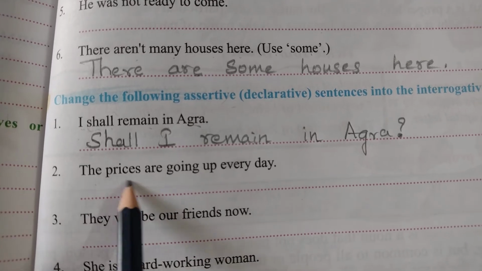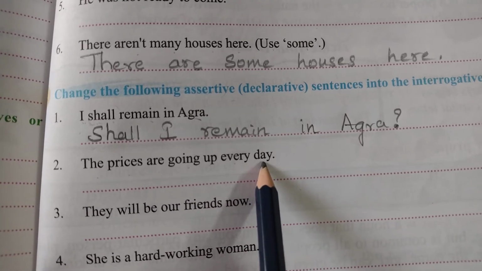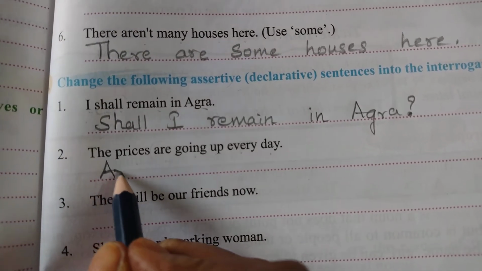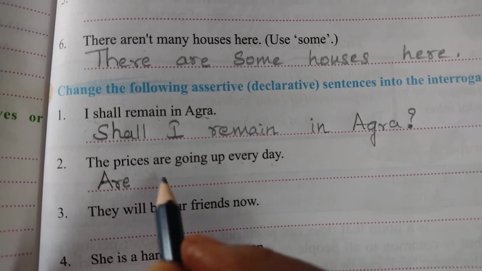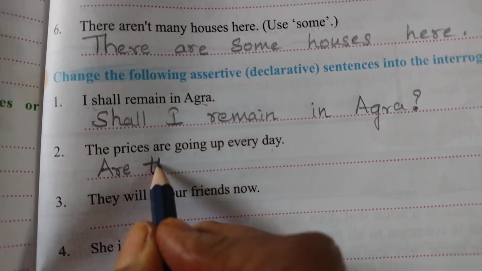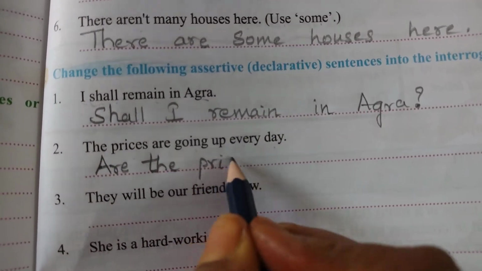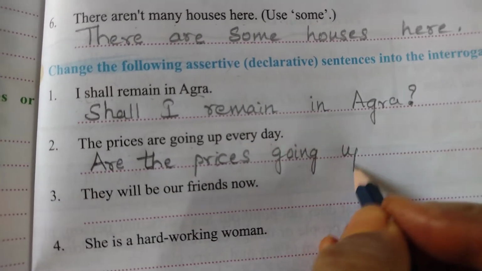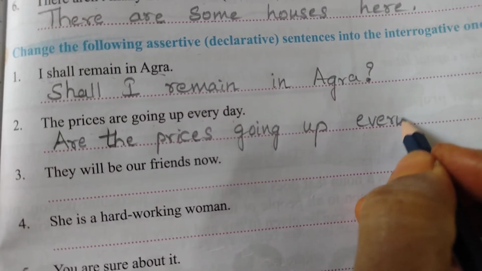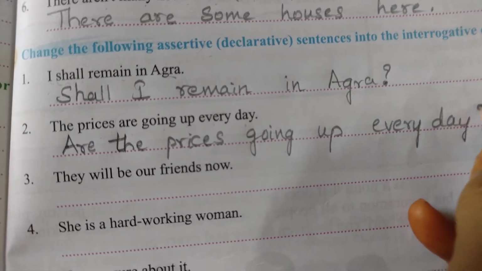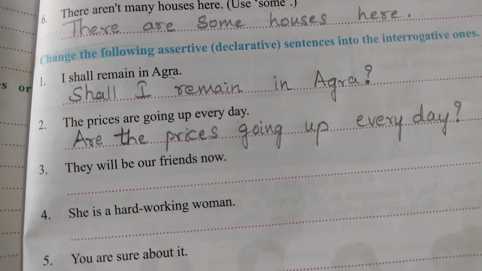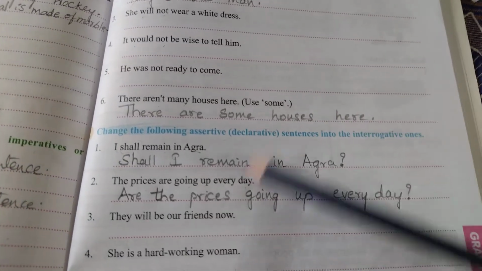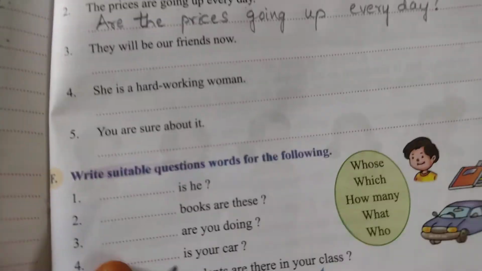Next, the prices are going up every day. Now, the helping word should come at the start, making this a question. Are the prices going up every day? Questioning. Okay. Next, the others you have to write on your own. Even the ones on the top, this is for your homework.